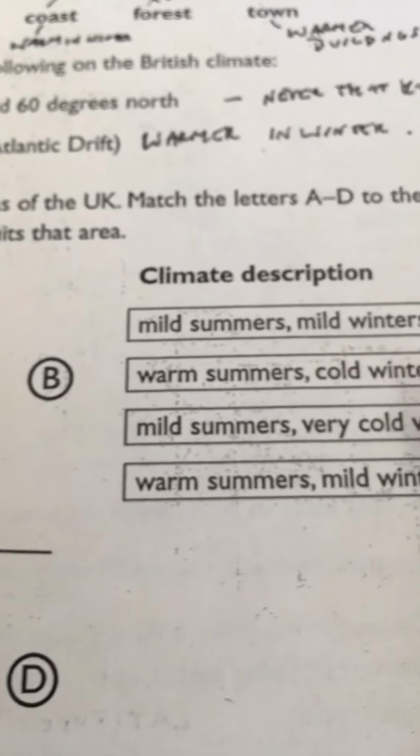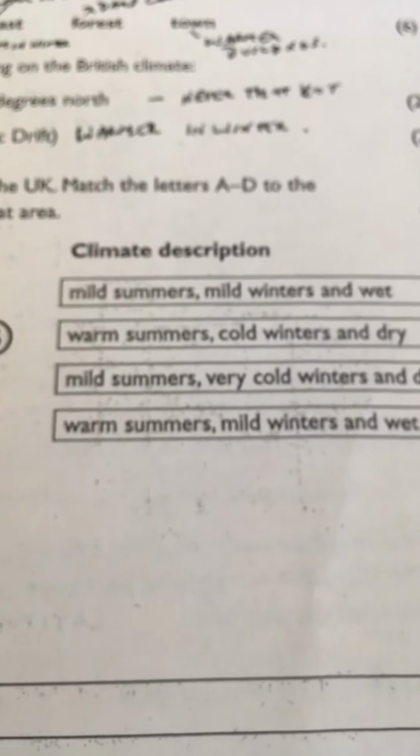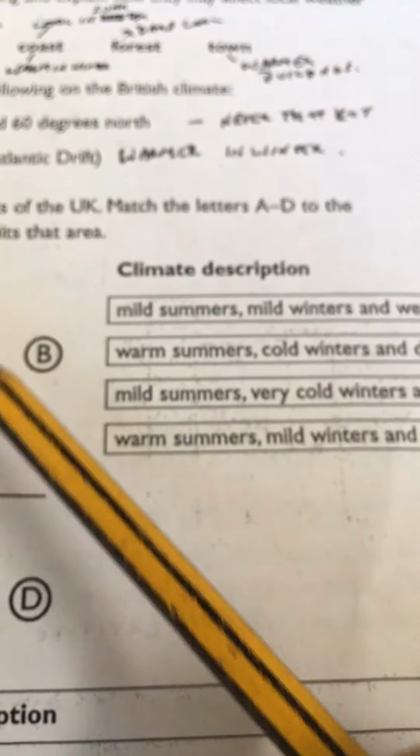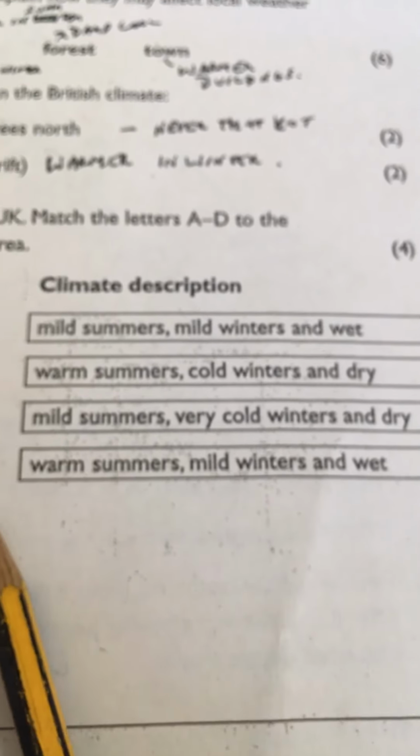The diagram below shows areas of the UK. Match the letters A to D. Well, here are the answers. You can just have A is the top one, D, B, and C. Okay, mild summers in the north, warm in the south, and dry in the east, wet in the west. Pretty easy to do that.